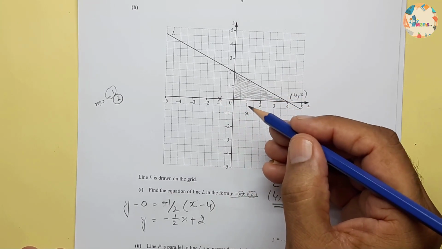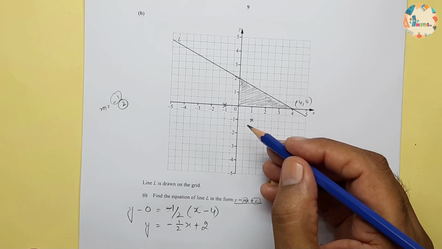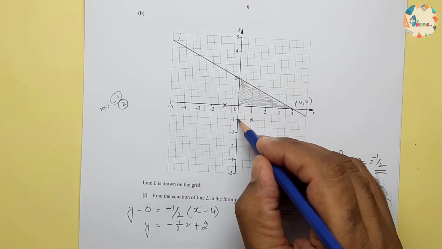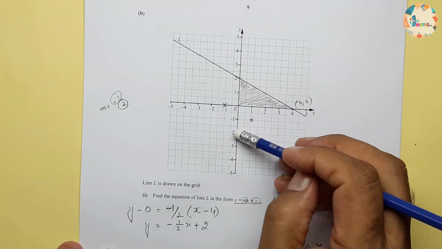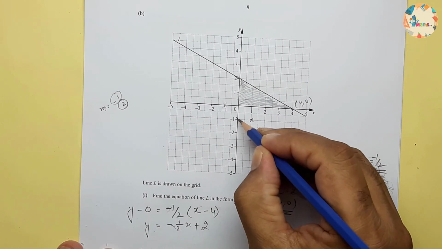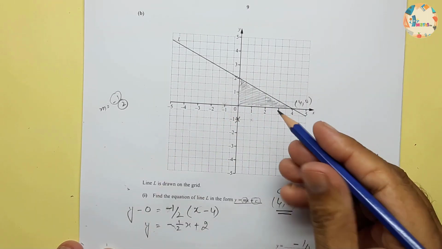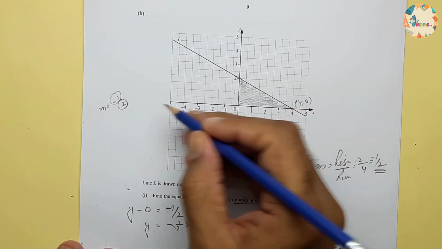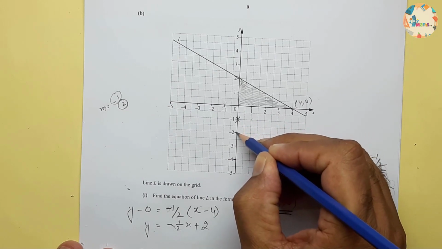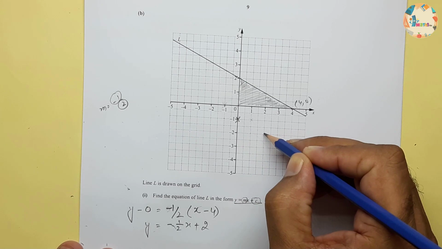So basically 0 and minus 1 will be this point, not this point. So we'll go to this point 0 and minus 1, and from here, rise is minus 1, so minus 1 will be 1 unit down and then 2 units right, so 1 and 2.